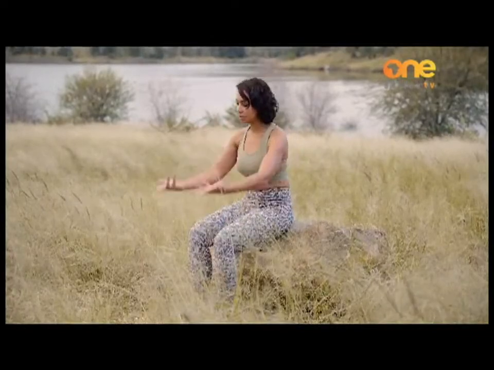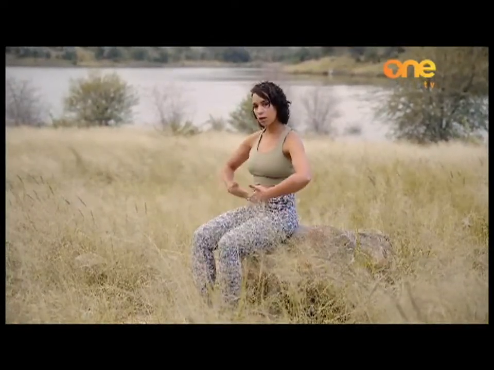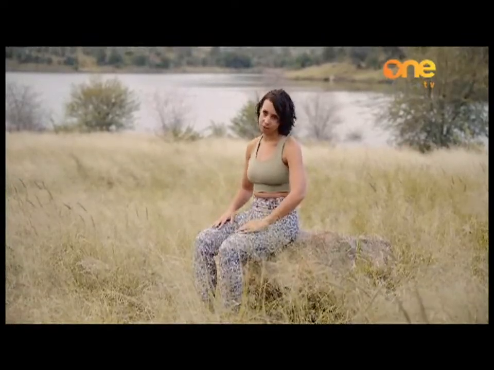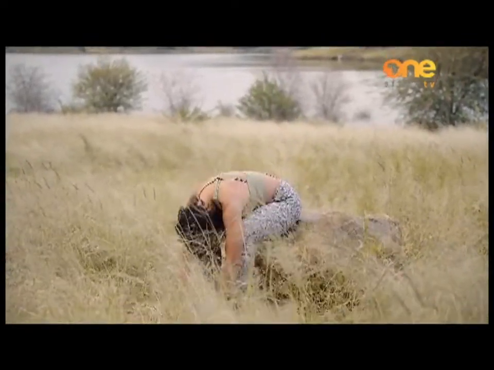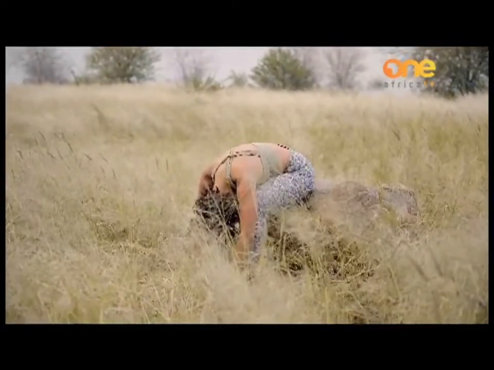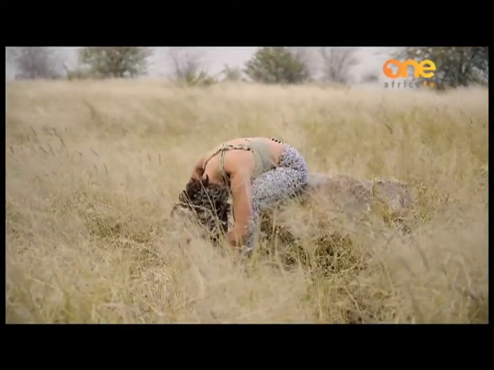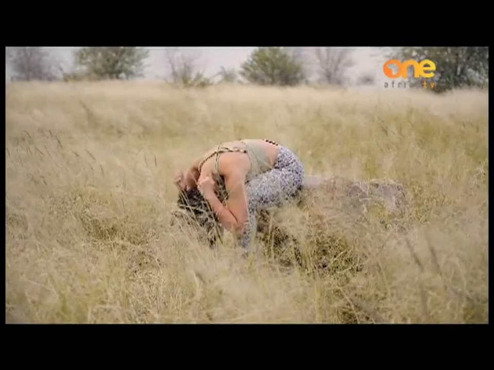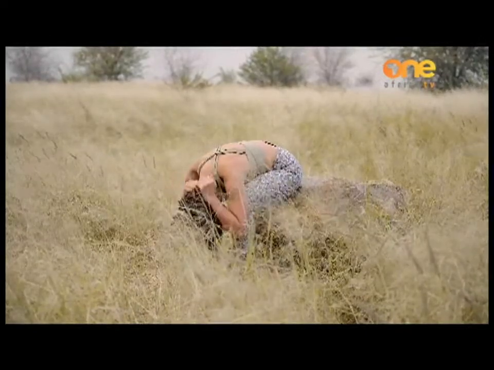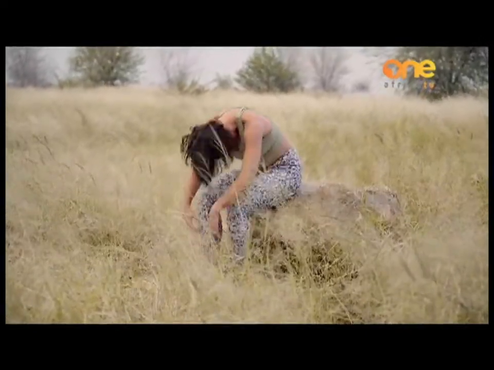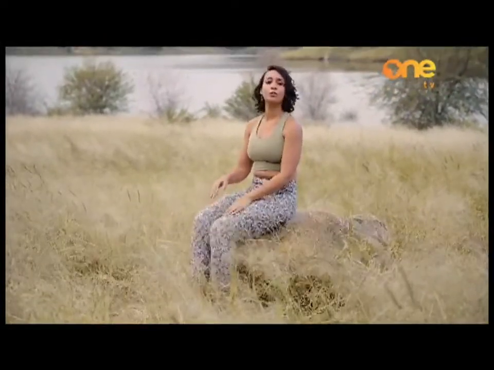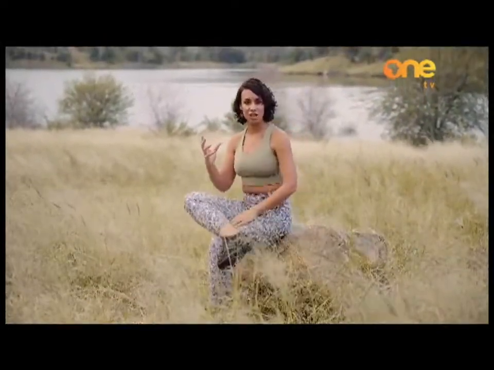From here, we're going to lean forward to stretch the entire back and spinal vertebrae. You can use a pillow right here to make it more comfortable. If you wish, you can add some tapping on the neck. Come back up. If you do some tapping, make sure you give enough pressure.